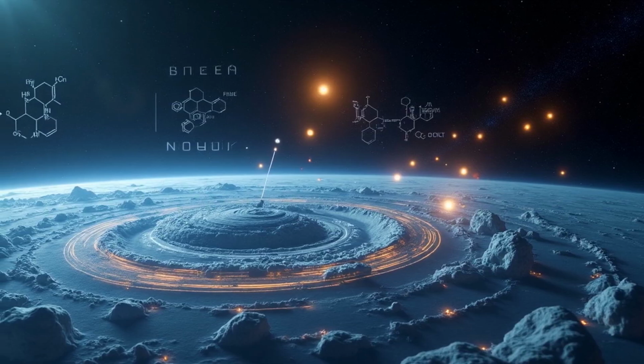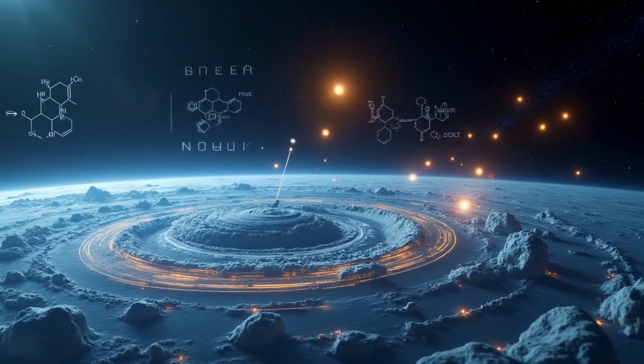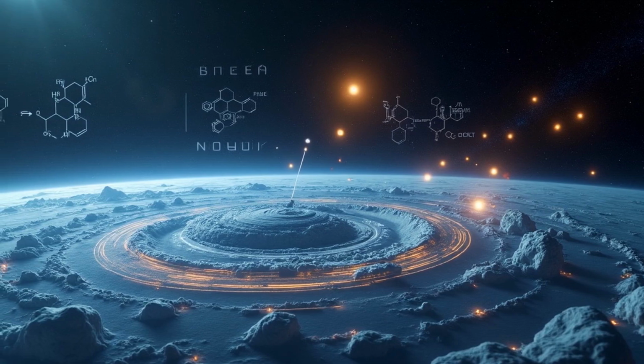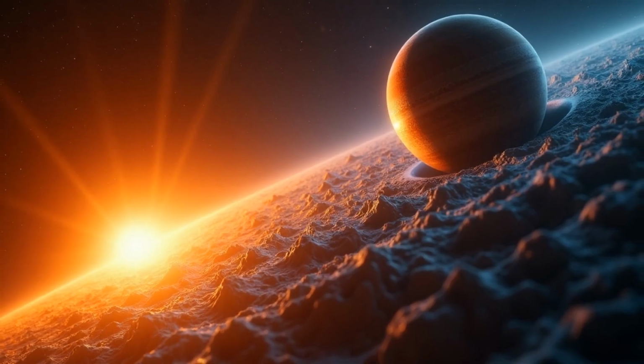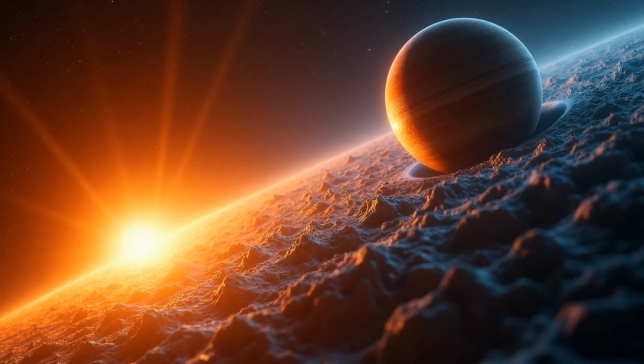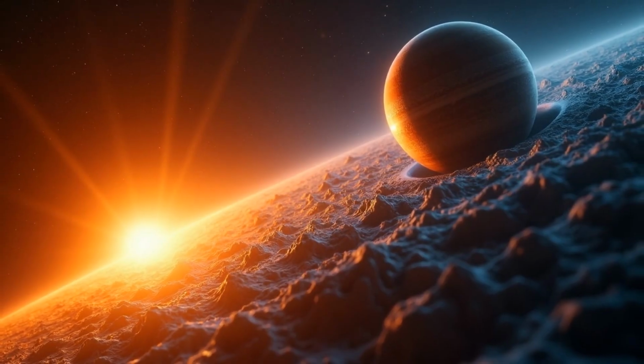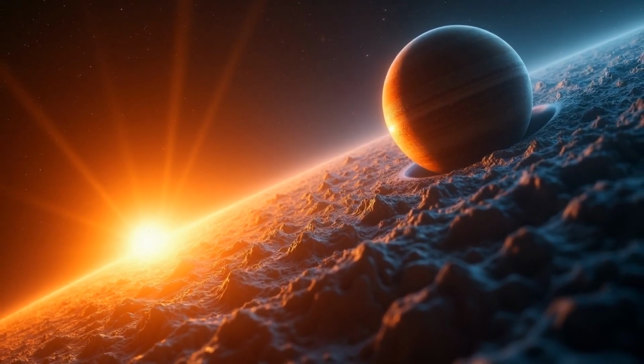Studying GJ 1132b helps scientists understand the composition and dynamics of exoplanet atmospheres. Research on exoplanets like GJ 1132b advances our knowledge of planetary formation and evolution.